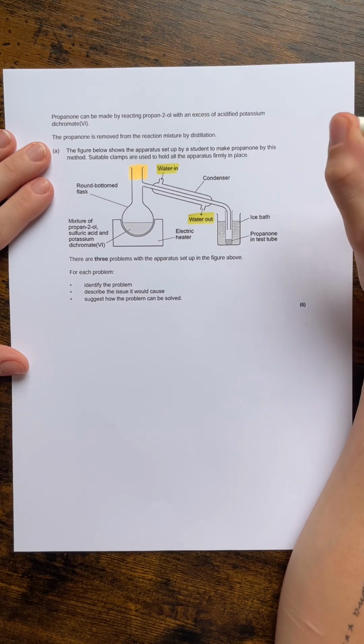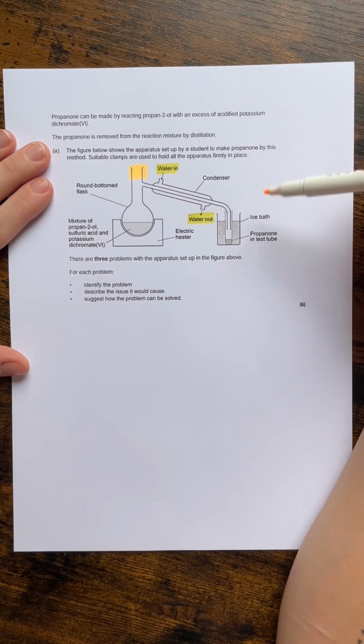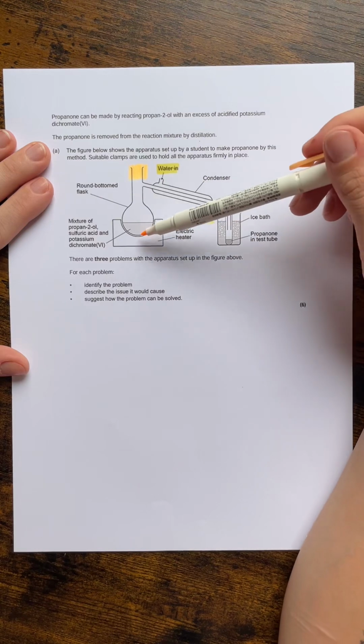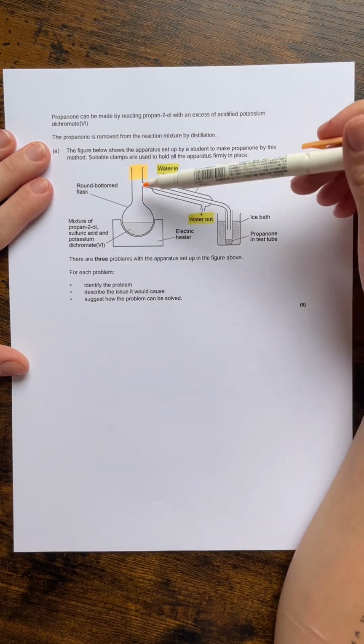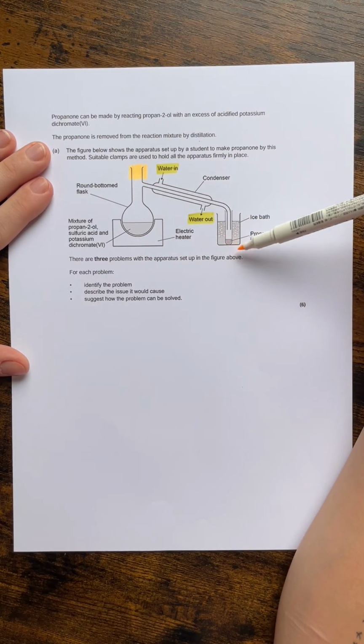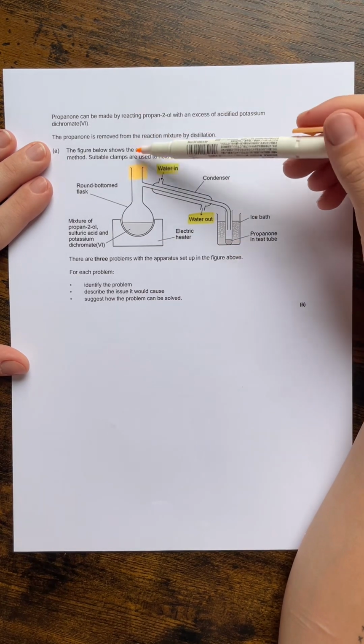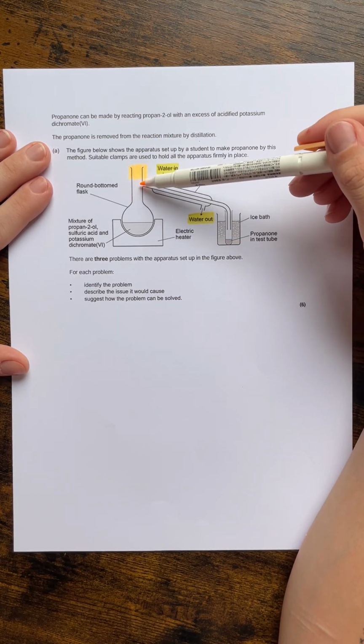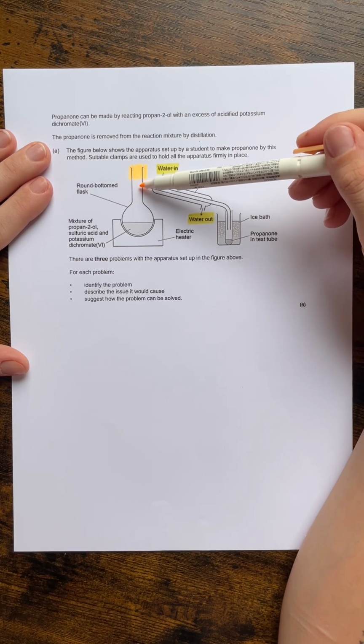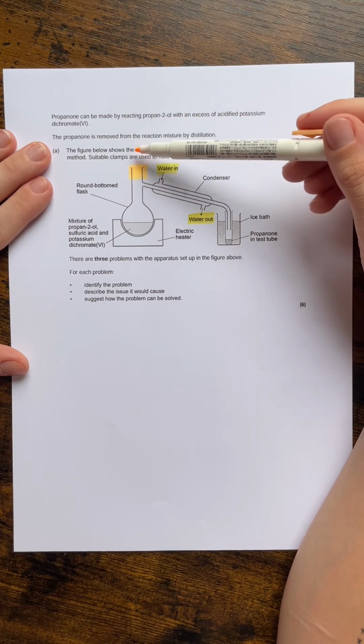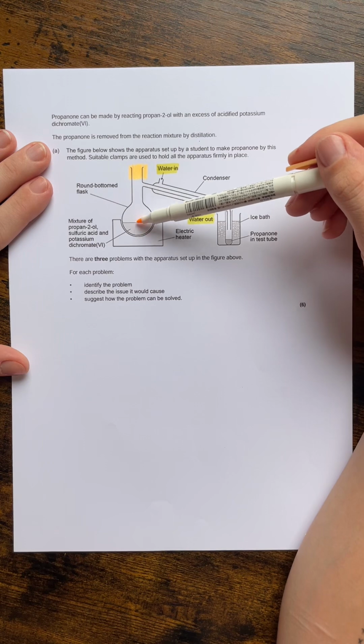But here, we're trying to only get out the propanone. We don't want the propan-2-ol to start evaporating, because otherwise we're going to get a mixture of alcohol and ketone in our test tube. So by having a thermometer, and the bulb should only be as low as where the outlet of the condenser is, we don't need the thermometer coming all the way down here into the flask.